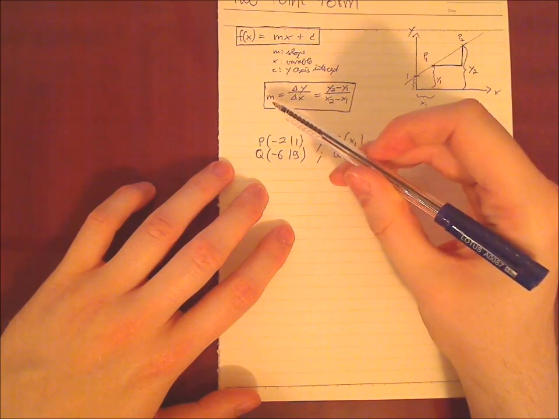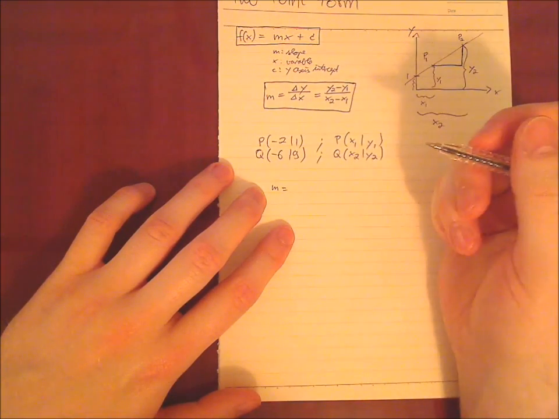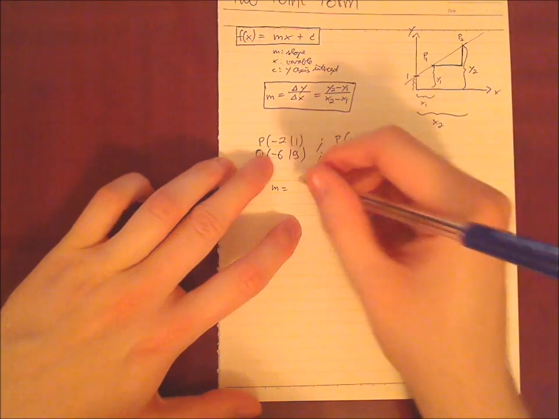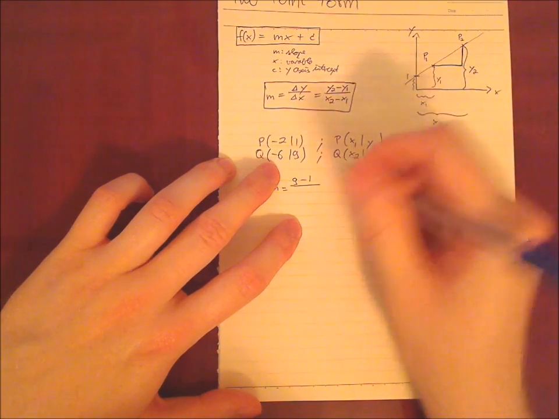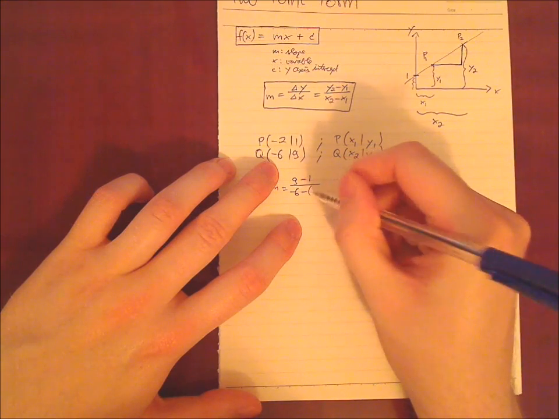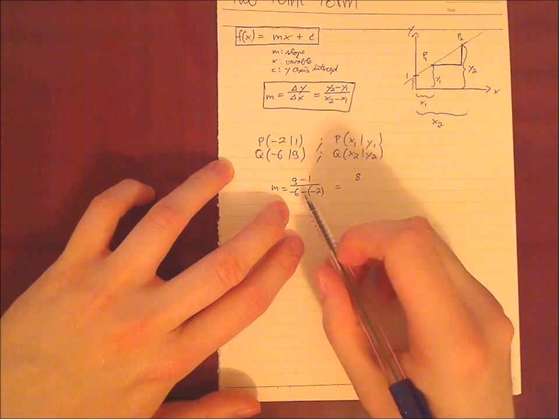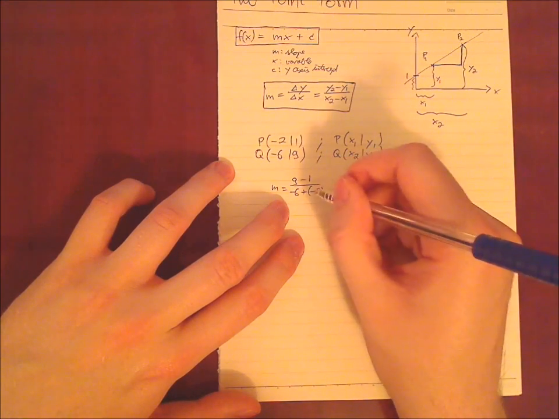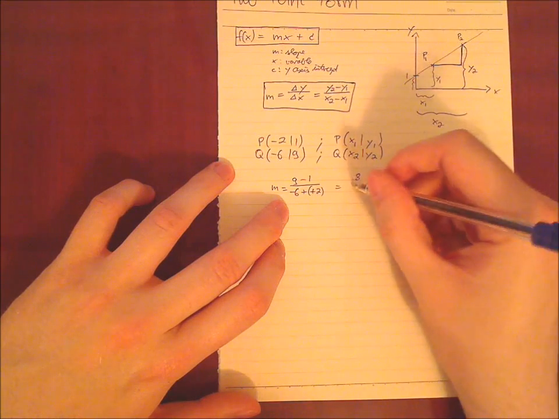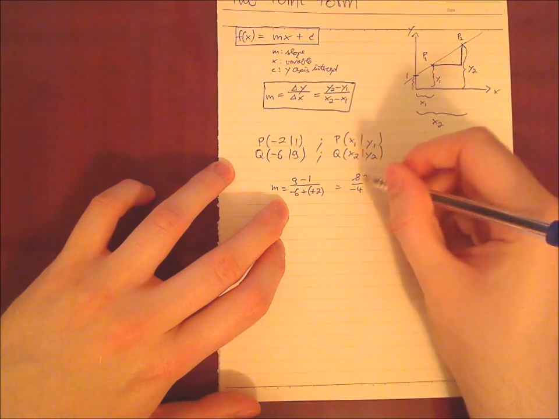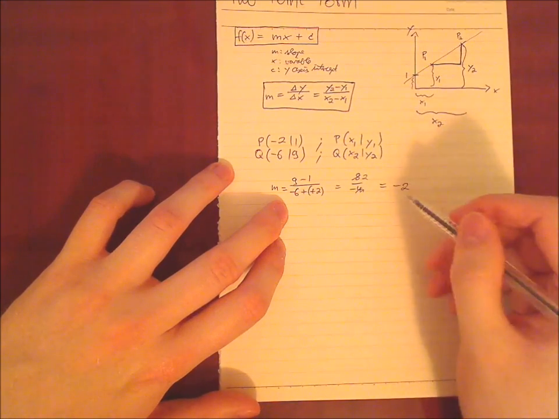I can get m, which we will just do. So y2, which is 9, minus 1, divided by x2 minus x1, which is -6 minus 2. 9 minus 1 is 8. Minus 2 here is then actually a plus, so -6 plus 2 is -4, and 8 divided by -4 is -2.